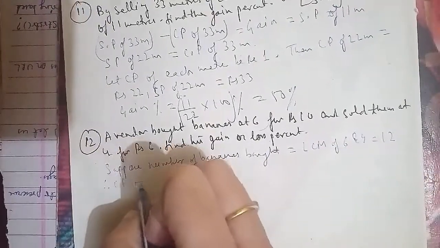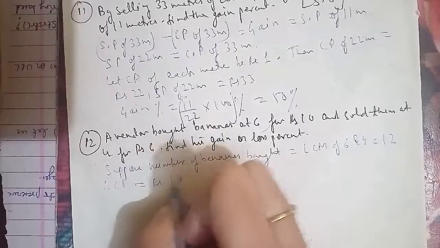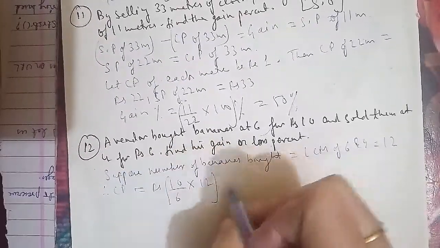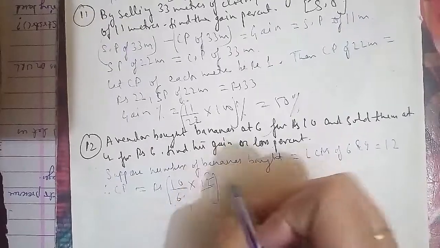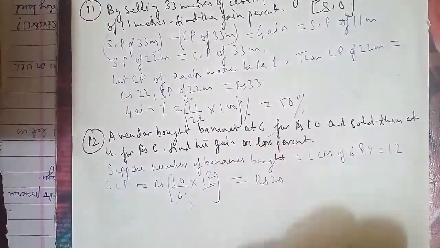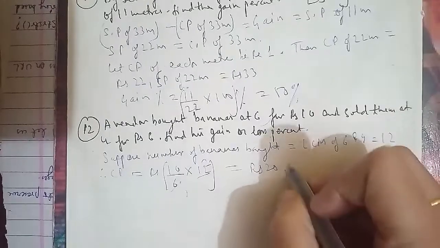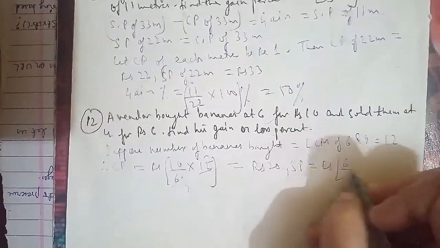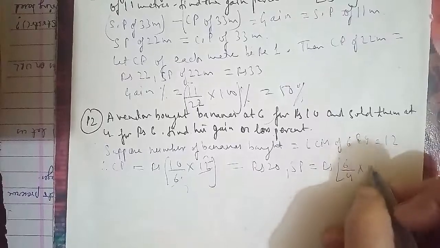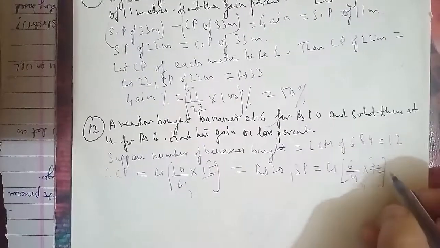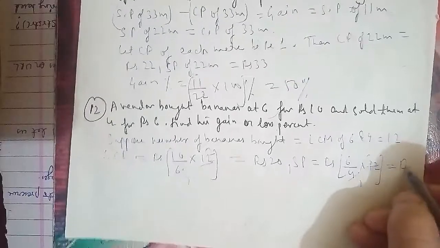So CP equals rupees 10 upon 6 into 12. 6 ones are 6, 6 twos are 12, 10 twos are 20. It will be rupees 20 here. SP equals rupees 6 upon 4 into 12. 4 ones are 4, 4 threes are 12, so 6 threes are 18, so rupees 18.